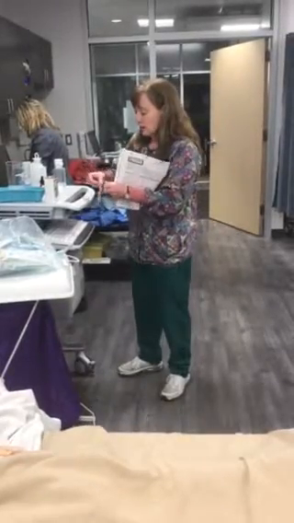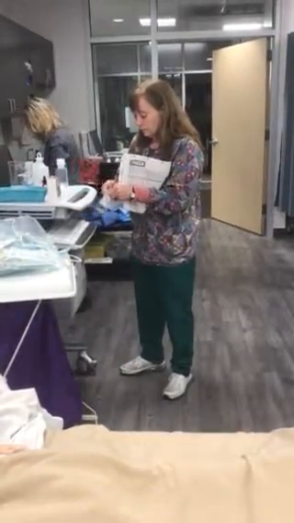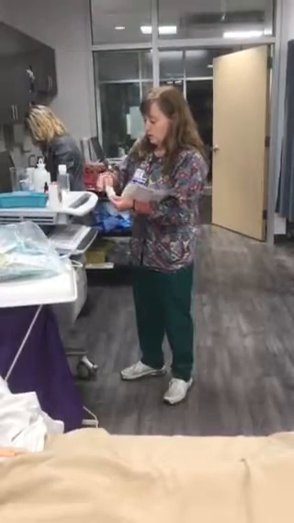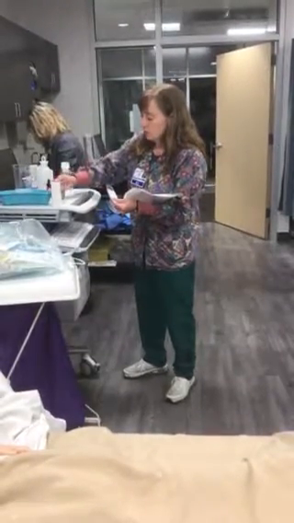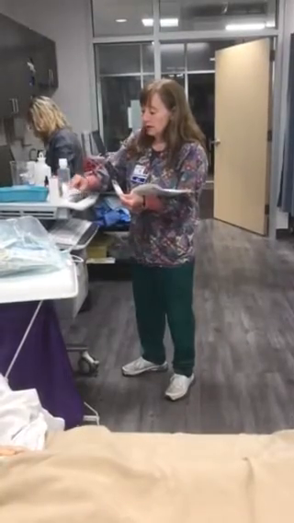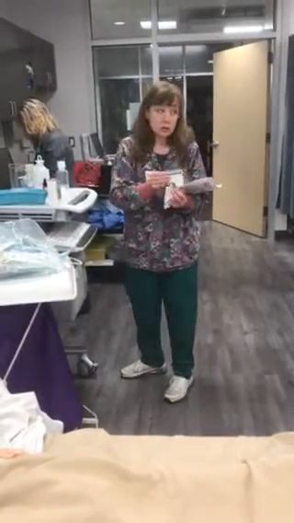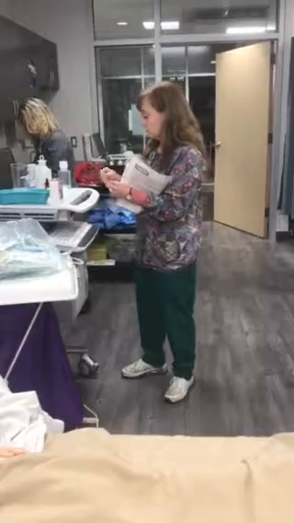So we could take one of these out and put it in one of our containers. We can go ahead and get our label, put it on there, and make sure, so that way when we do our second med check, we'll have everything labeled.